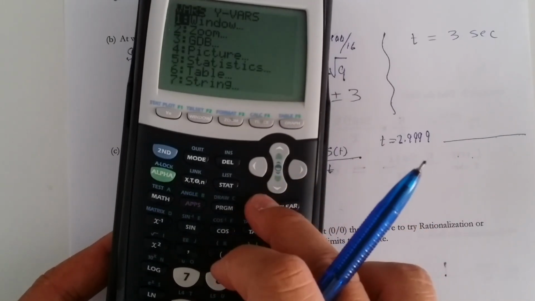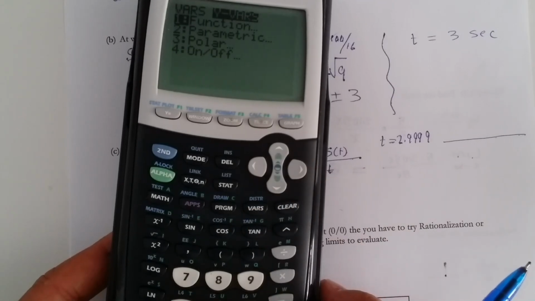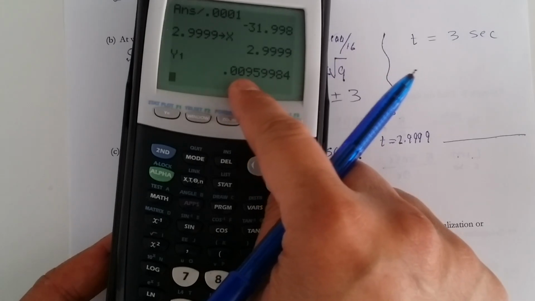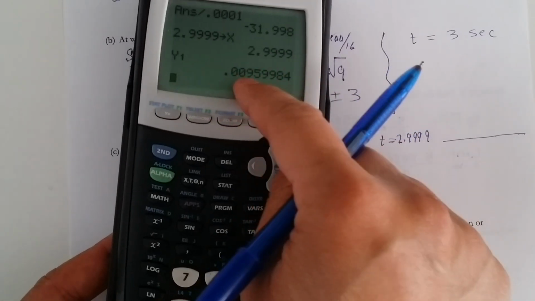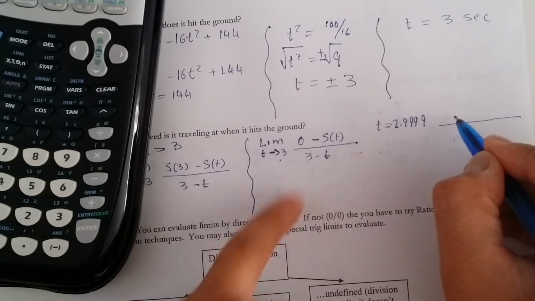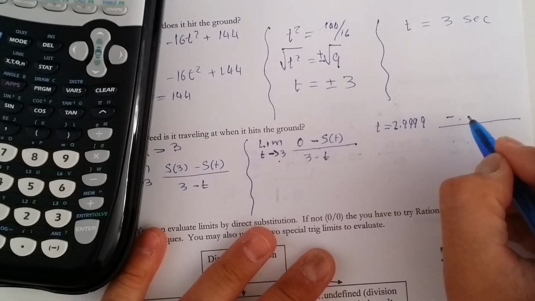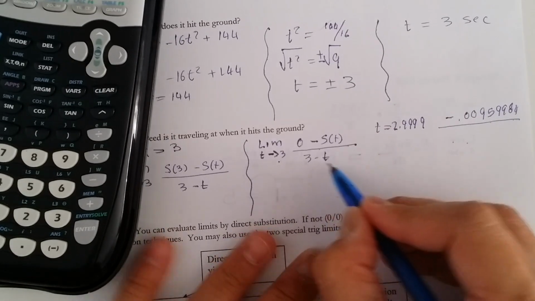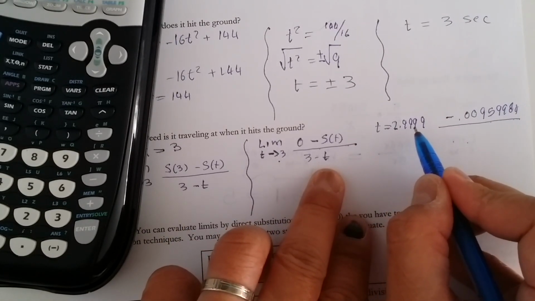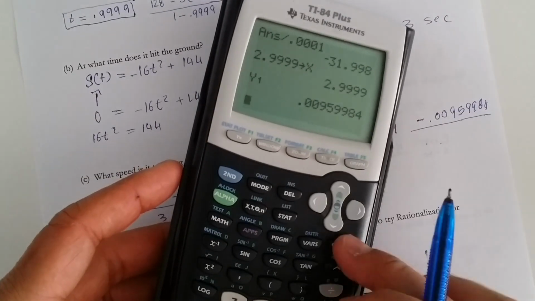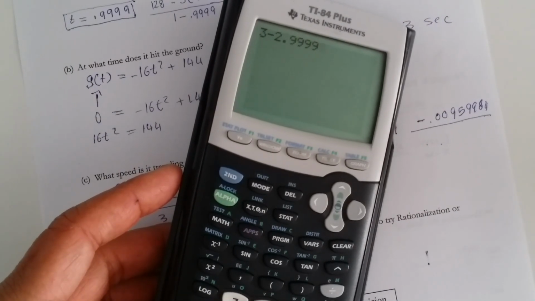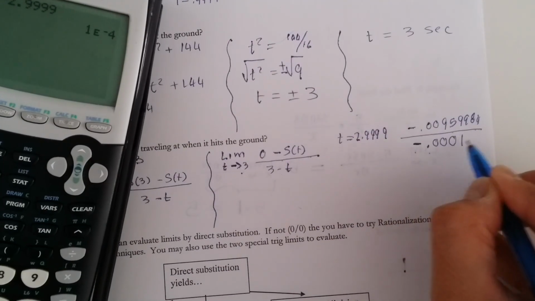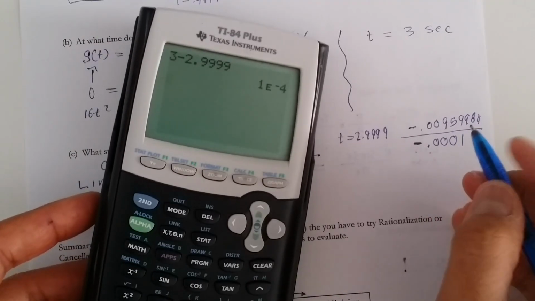Evaluate the function with VARS, Y-VARS, hit enter 3 times, 1, 2, 3. You get negative 0.00959984. Copy everything down. So negative 0.00959984 over 3 minus 2.9999, which gives us 0.0001. Divide those two, and you get your speed.